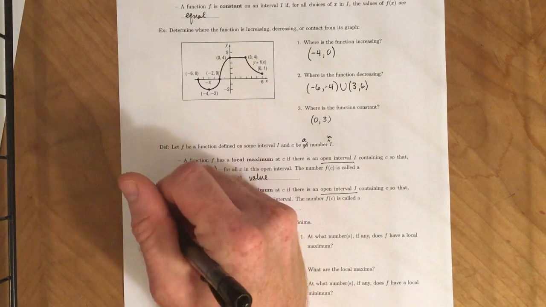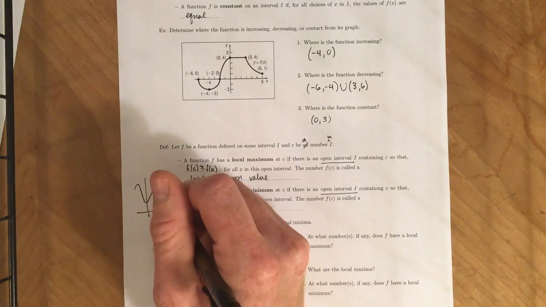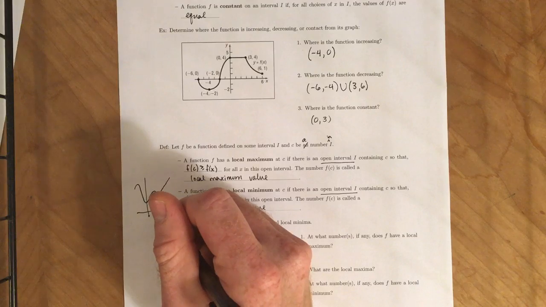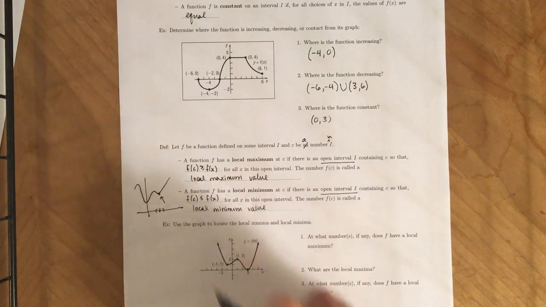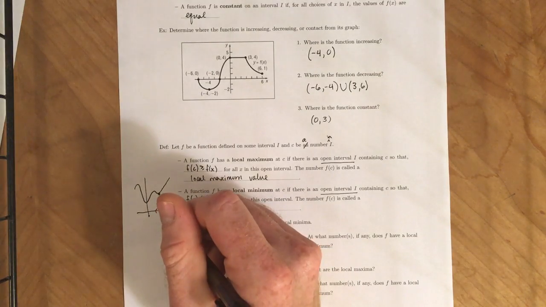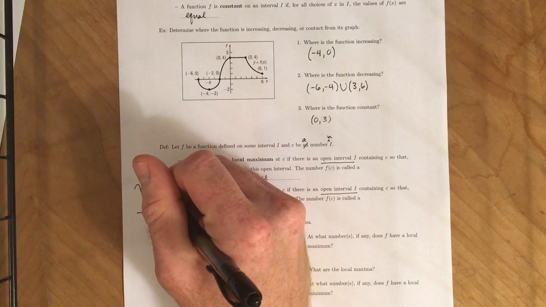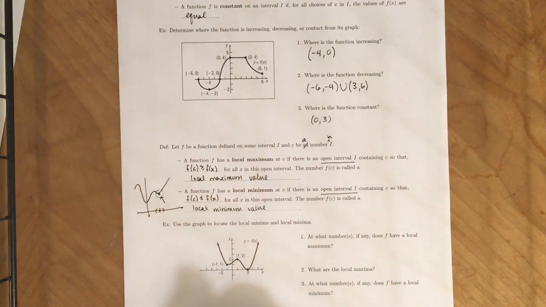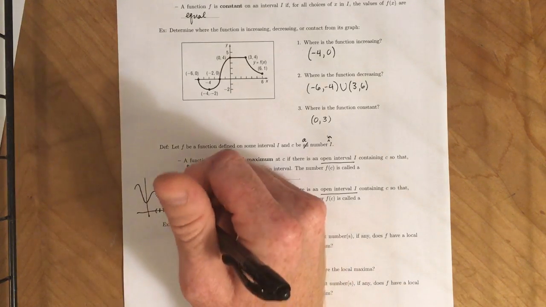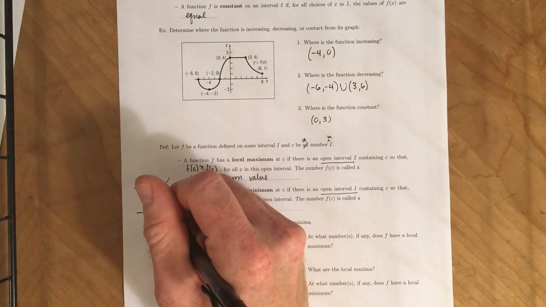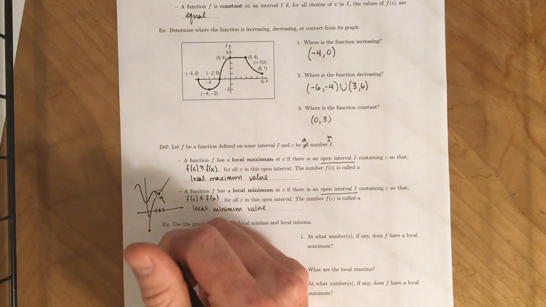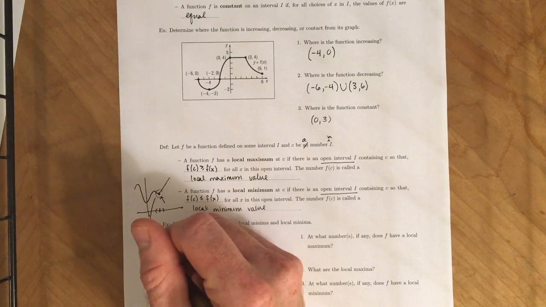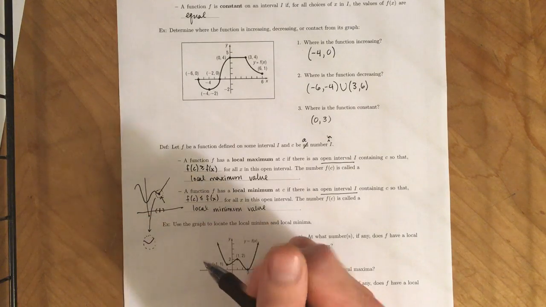So if this is on the xy plane, if we make an open interval around this number down here, and we look at what's going on in the plane with this dotted circle, essentially we're zooming in so that we have a picture that looks like that.